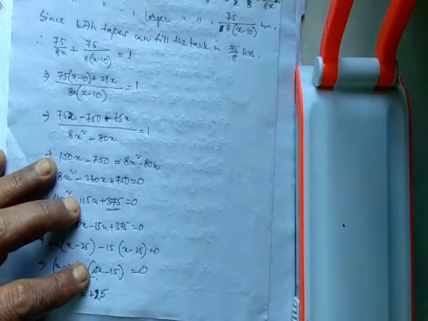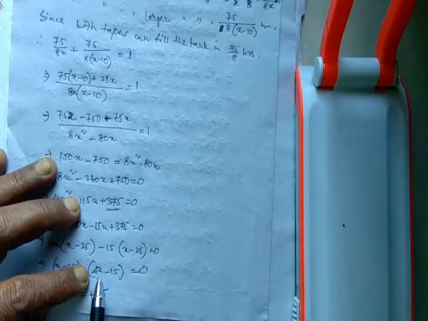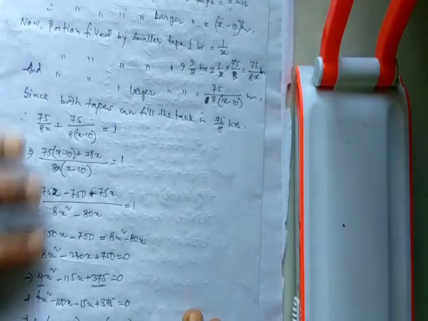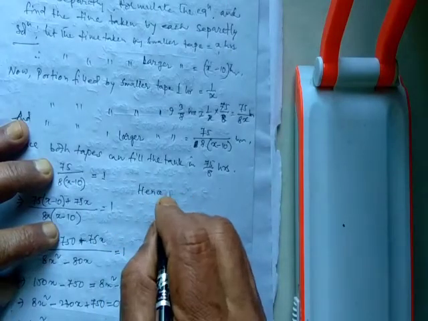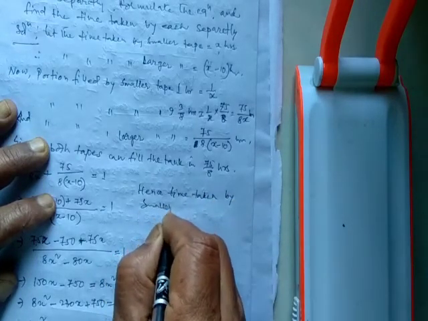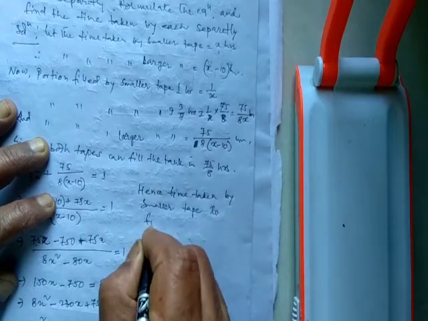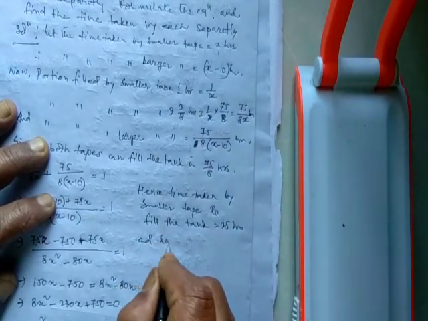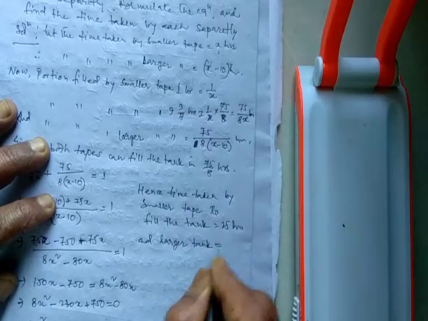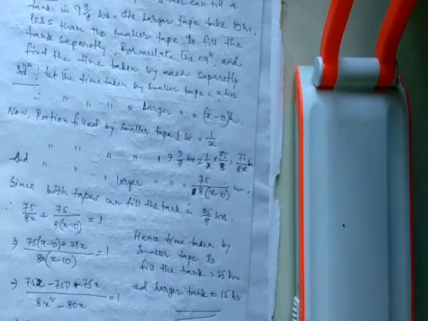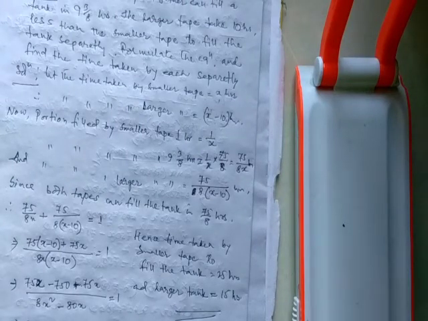Taking the other one, 4x is equal to 15, so x is equal to 15 by 4. If you put this here, it will give a negative value, so I am not taking this one. Hence the time taken by the smaller tap to fill the tank is 25 hours, and the larger tap is x minus 10, 25 minus 10, which is 15 hours. So this is your solution. This is what I have done, the factorization here.